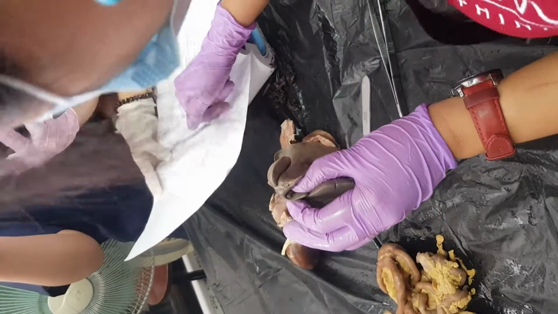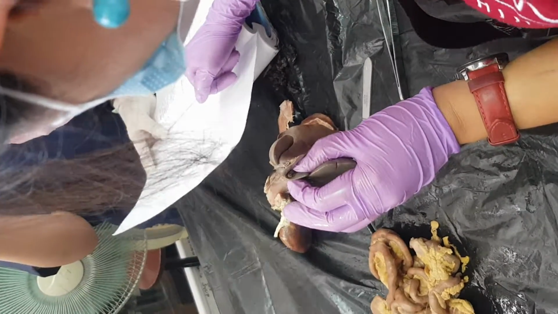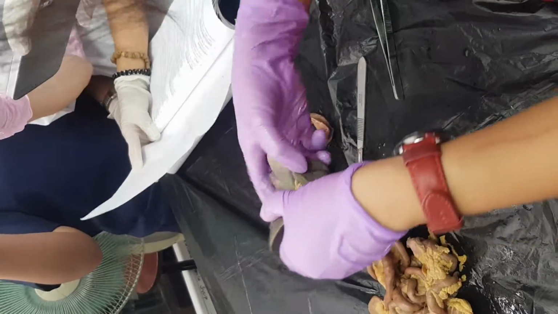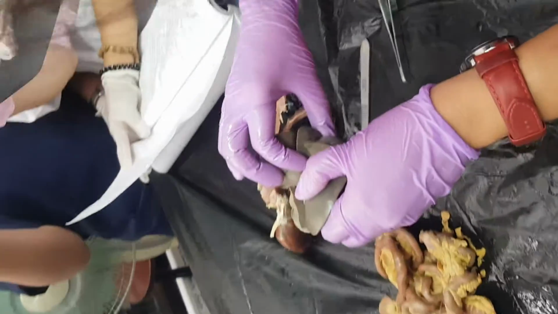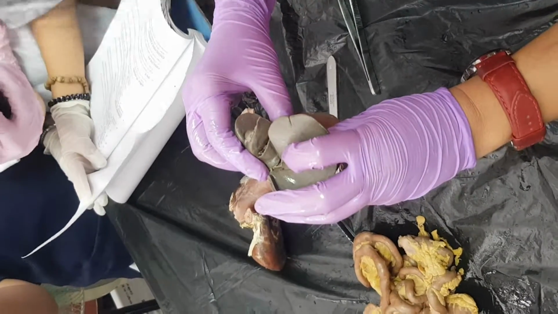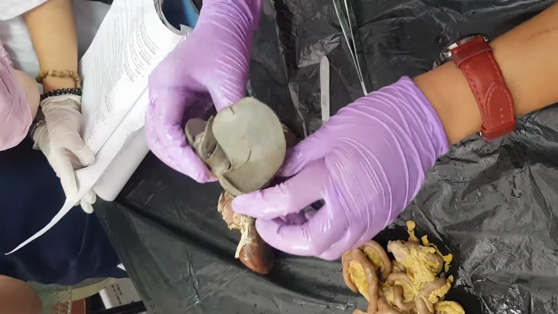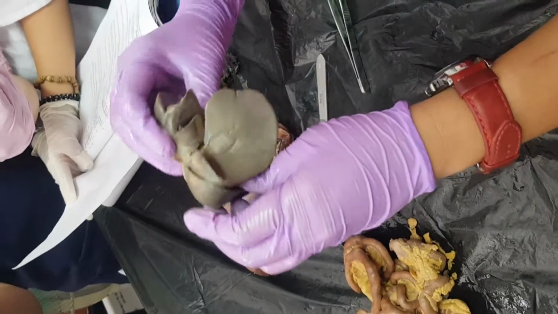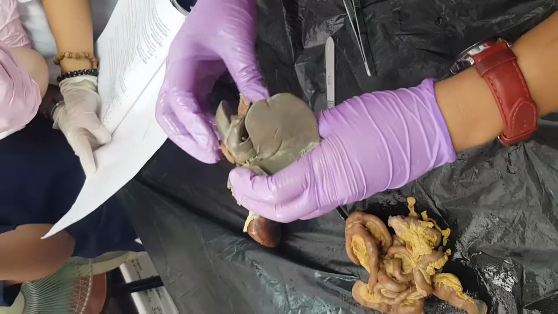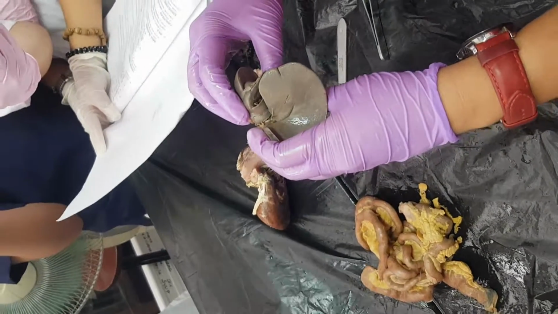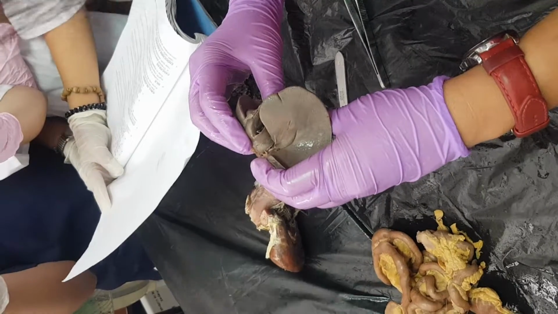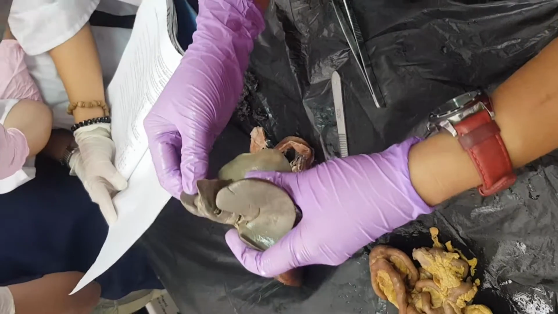Caudate lobe. Dorsal to the porta. So this is the quadrate lobe. This one, this is the quadrate lobe. And this is the caudate lobe. You have the caudate. So you have, okay, papillary process, part of the caudate lobe found on the left median plane that lies in the lesser curvature of the stomach.